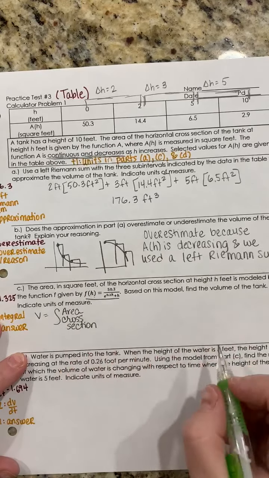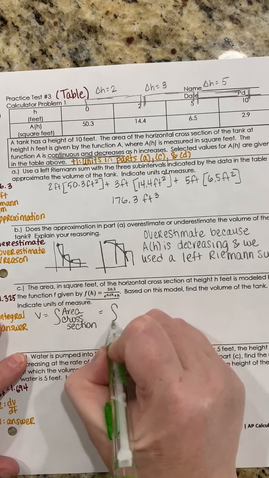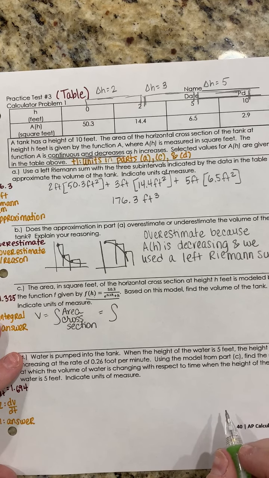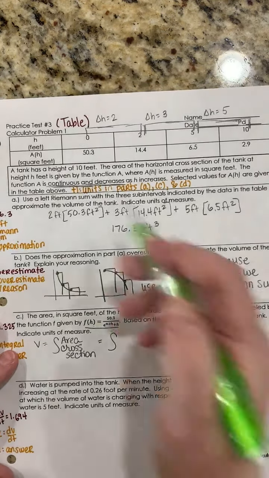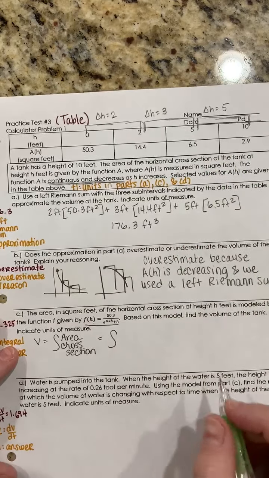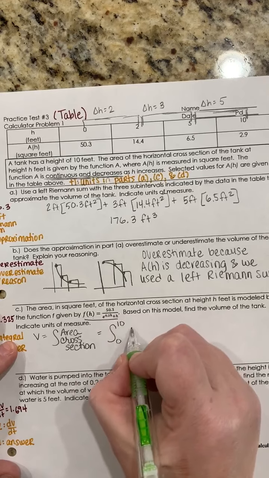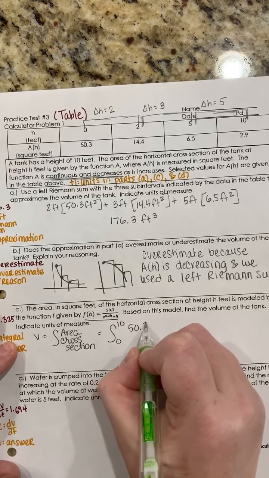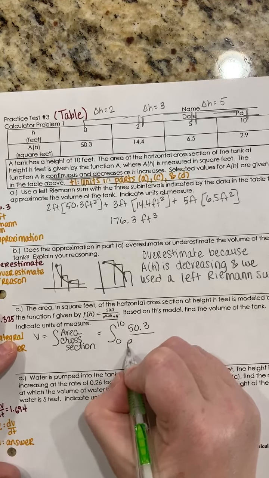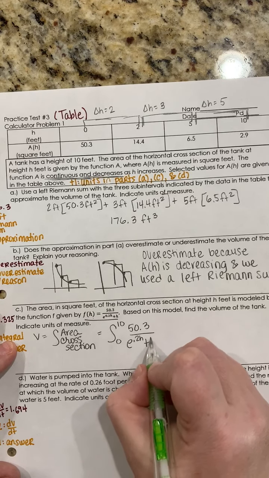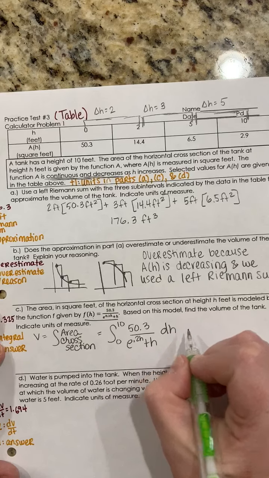They gave it to me. And what is the height of this thing? It is 0 to 10. So I'm going to integrate from 0 to 10 of 50.3 e to the 0.2h plus h dh.